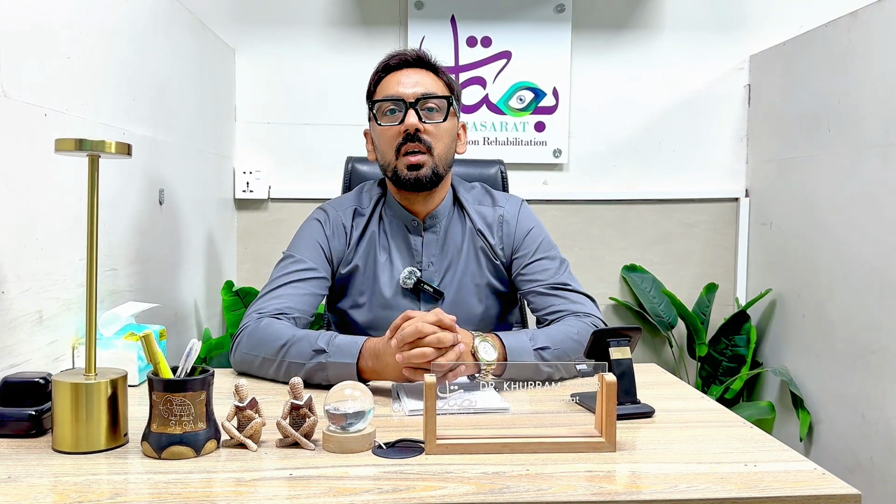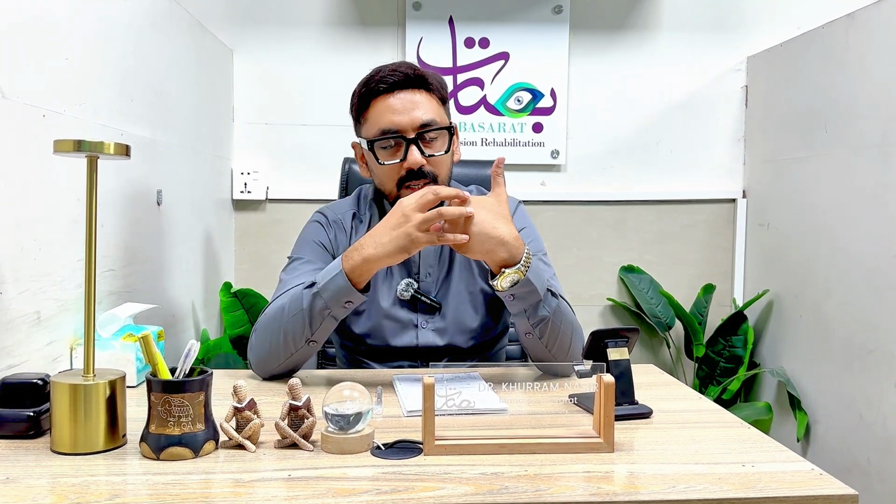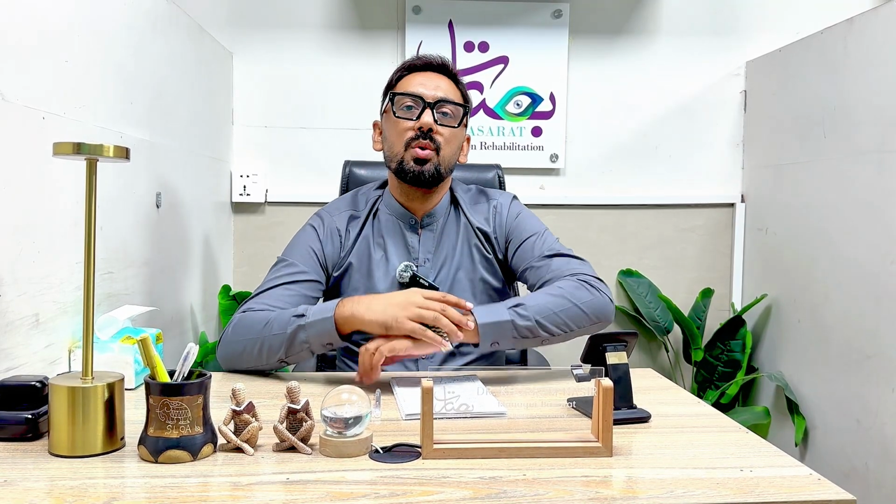You know that RGP lenses are very small in size as compared to soft lenses or scleral contact lenses, right? Because the RGP lenses have to fit at the central portion of the cornea, not at the scleral portion or the peripheral cornea, right? So it will treat the irregularities of the cornea.